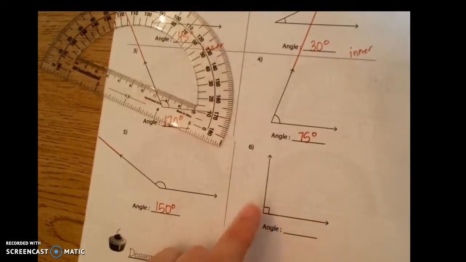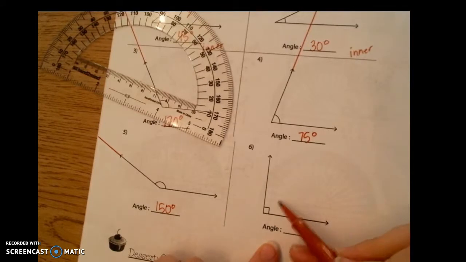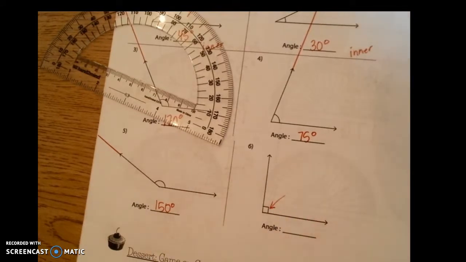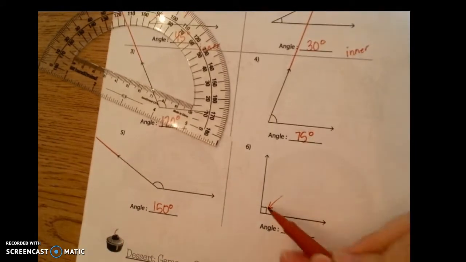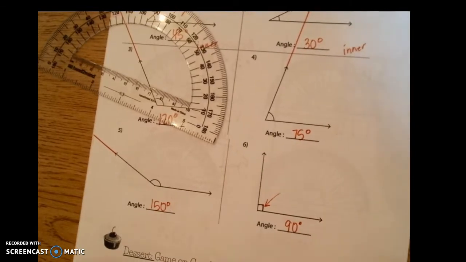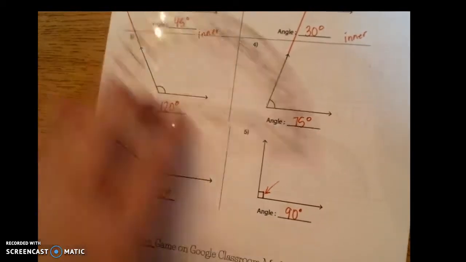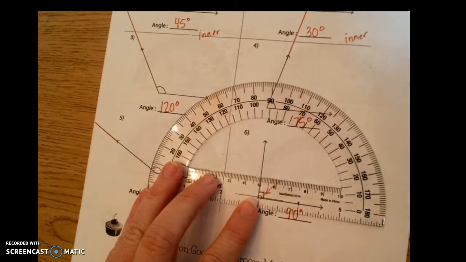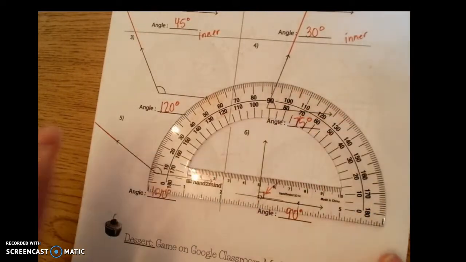Now, this one, I wonder how many of you caught this. It has this little symbol. That's the right angle symbol. I don't even have to use my protractor because I know that if it has this symbol, the square, that it's a perfect square, which means it is exactly 90 degrees. So that was kind of nice. Hopefully some of you realized that. You could still measure it, and you would still see that it's exactly 90 degrees.